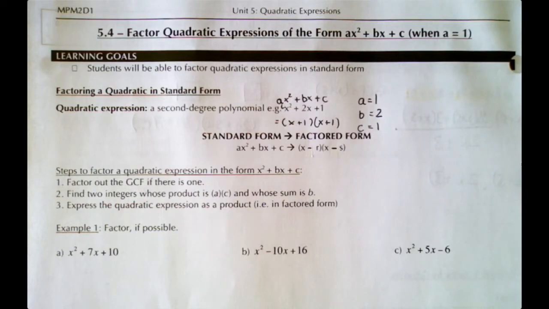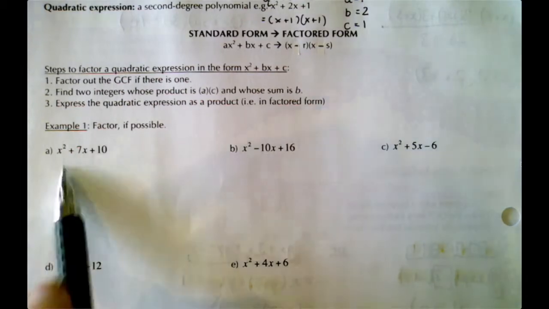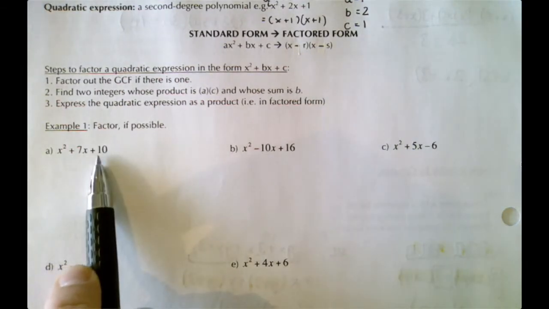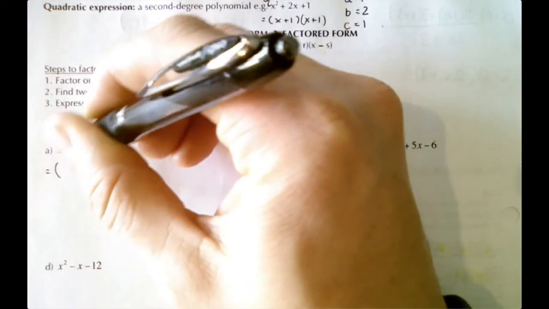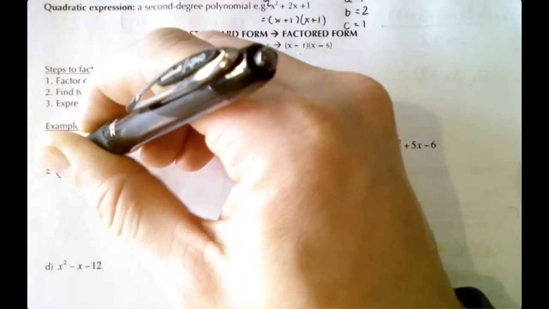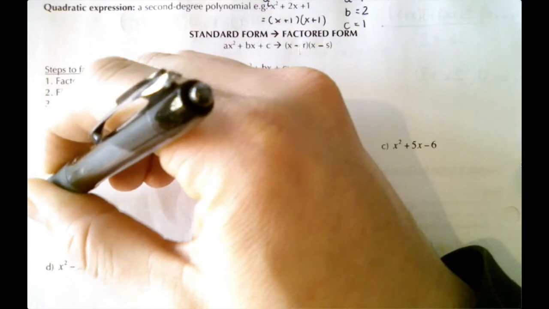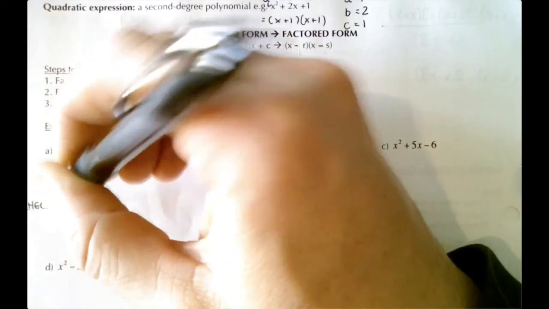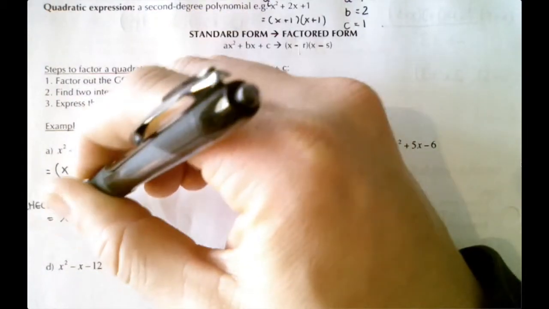So let's try a couple examples. We're going to start with x squared plus 7x plus 10. And to factor this one, since it's x squared first term, we get to go right to brackets, right to our factors, and our factors are going to start with x and x. And the reason why is because if we were to FOIL this out when we go to check, we can check this by expanding. And when you check, your first step would be x times x, and that would give you the x squared.